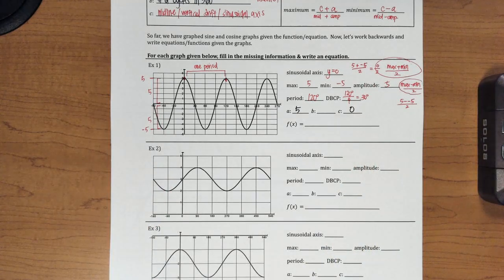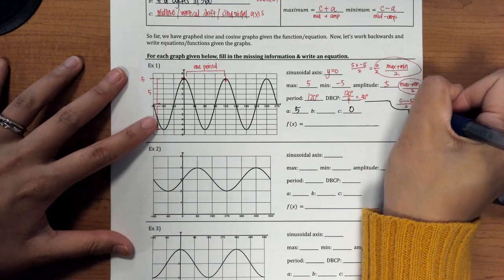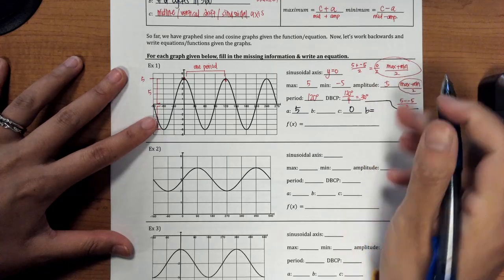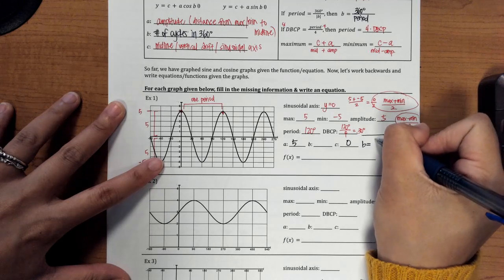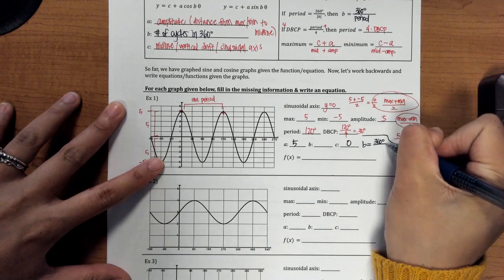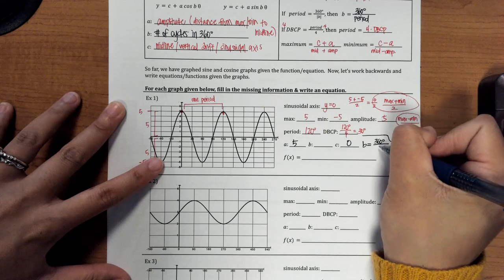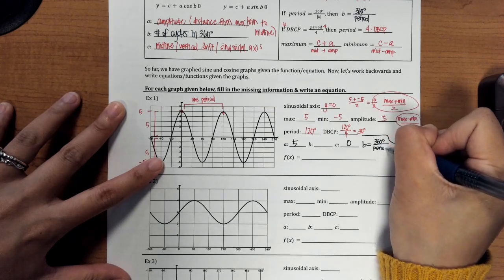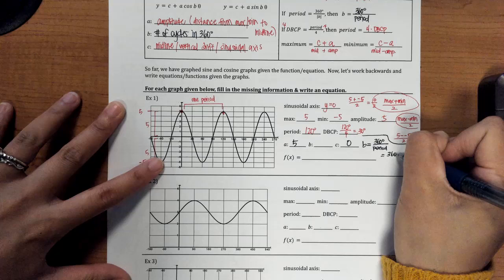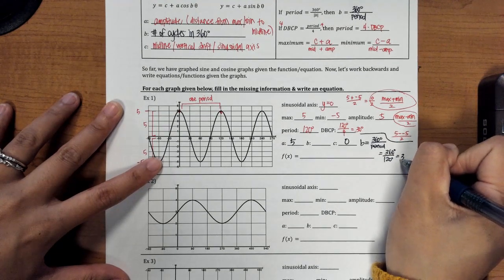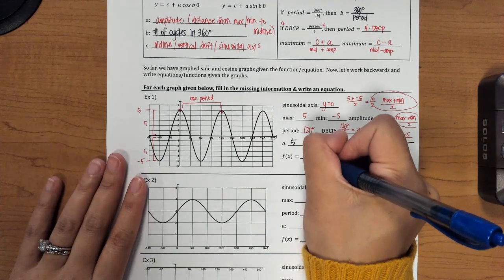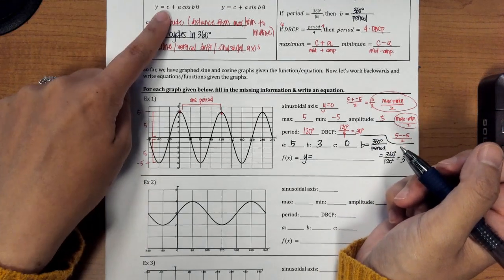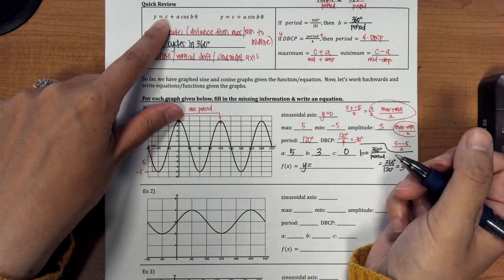But how do we find B? Okay, so this is where I'm going to do a little bit of work here. And we're going to say B equals, and we're going to come up and find our new formula, 360 divided by period. I'll show my work, which means we are doing 360 divided by 120, okay, which equals 3. So my B is equal to 3. So now that I have all that, I can literally just write my equation with C first, right? So 0, I don't need to write that.